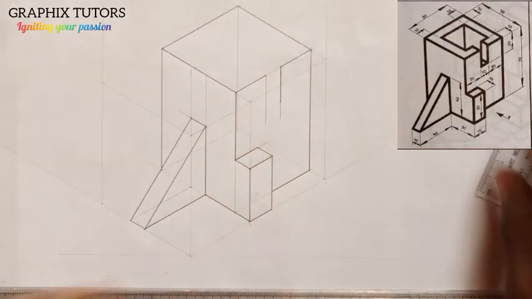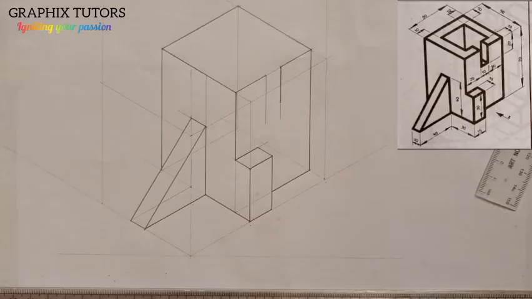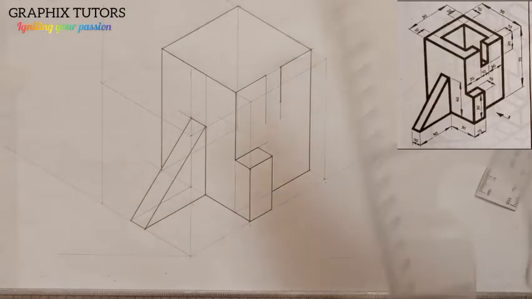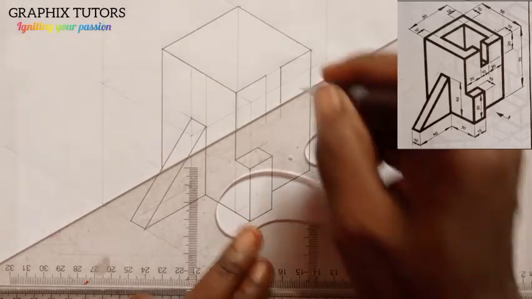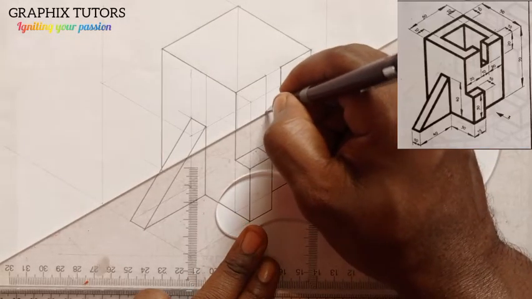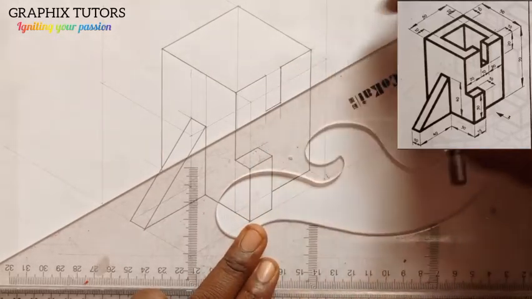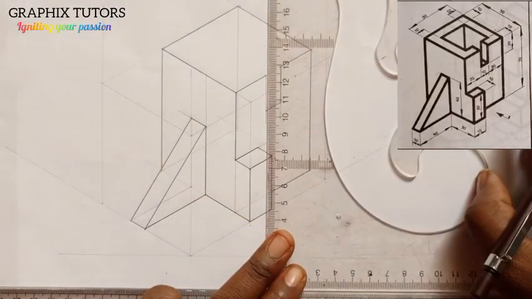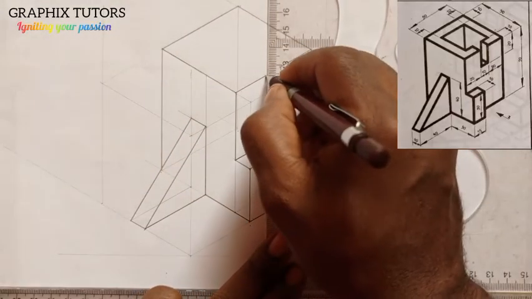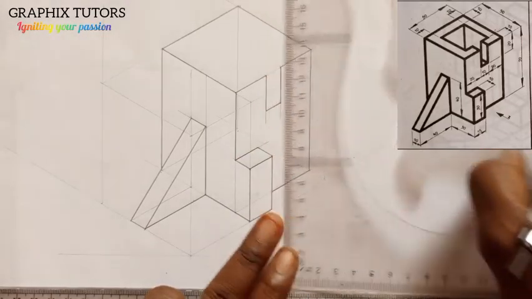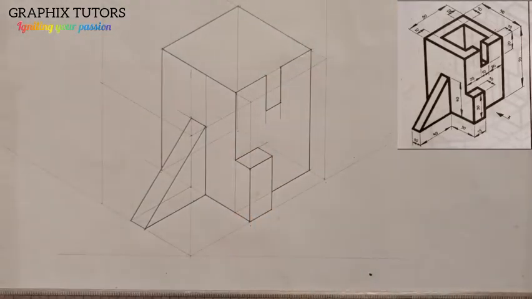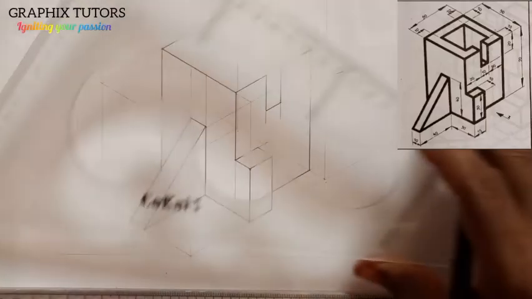Right? And I'll close it up with the help of my t-square and set square. So I'll close it up. Then I'll close it up too, just like it is showing you. Now you can see that. And I can easily take this in this way.